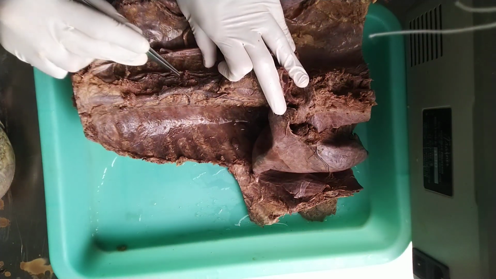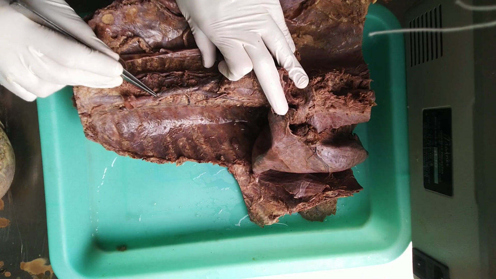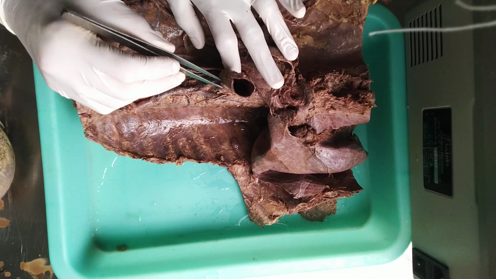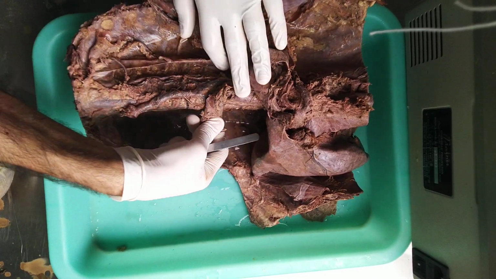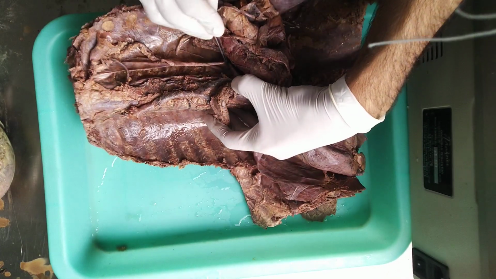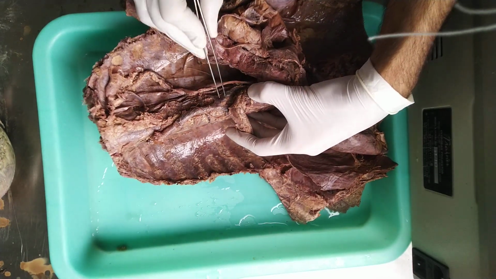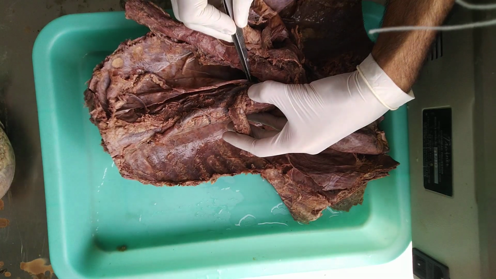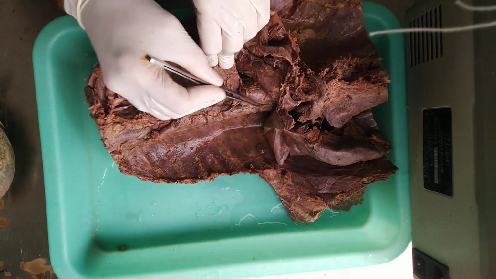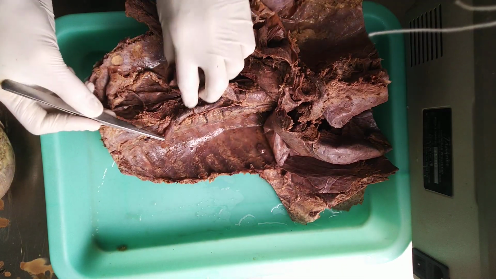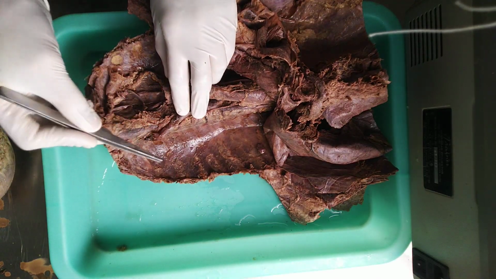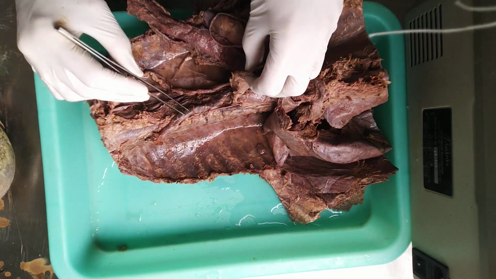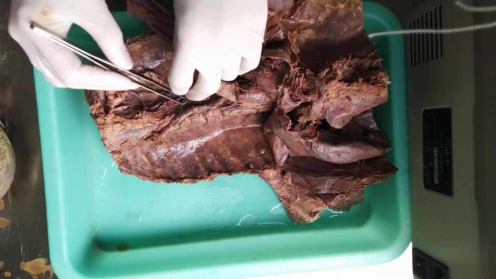So you can see it opens to the azygos vein at the level of T7 vertebra, and below this, over here, this is the hemiazygos vein. So accessory hemiazygos, hemiazygos. On the right side, azygos vein. The azygos vein forms the arch and then it drains to the superior vena cava. So that's the azygos system of veins.